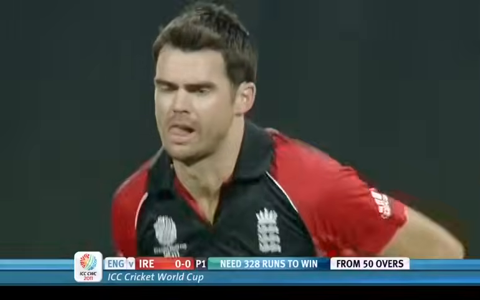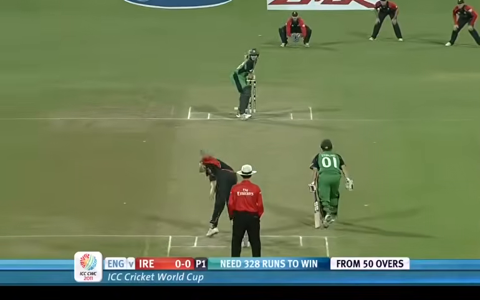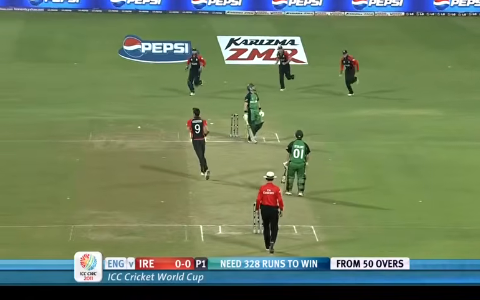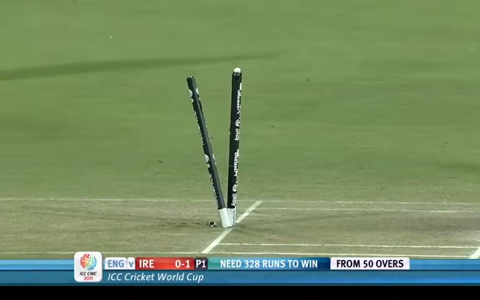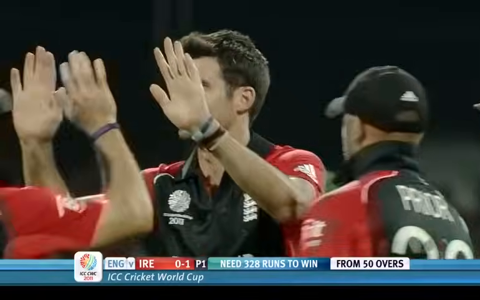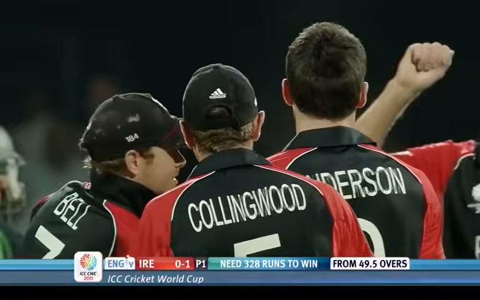Here he goes. Starts off in fine fashion. Just what he wanted. Bang on target. A good outswinger that came back into the left-hander. And that can do his confidence a world of good.